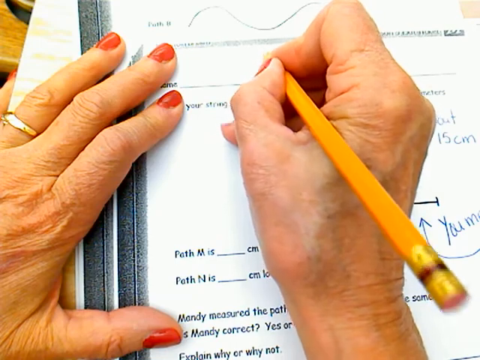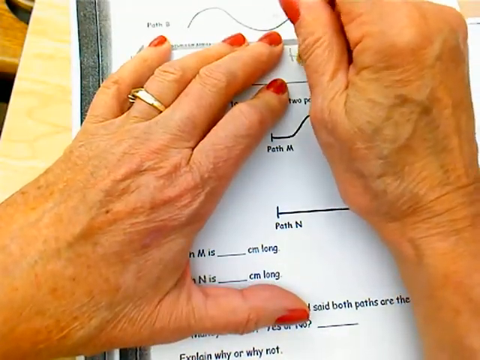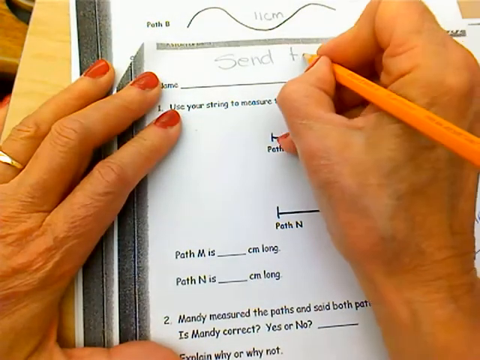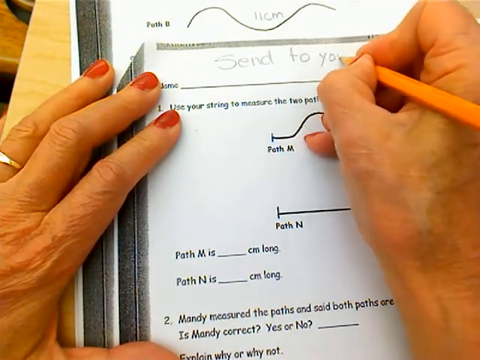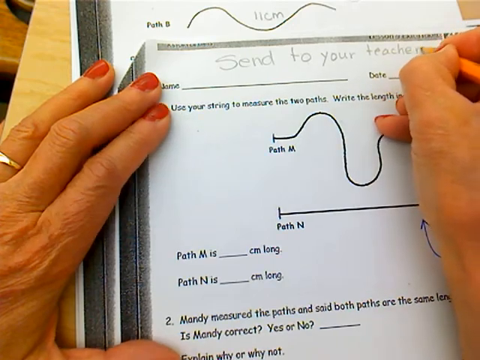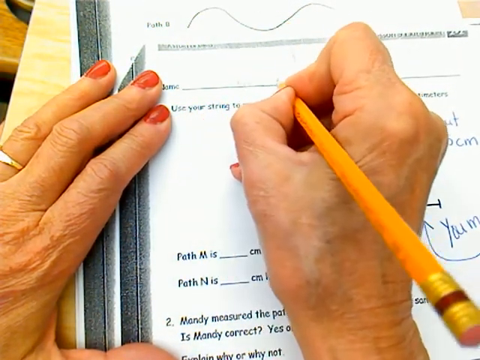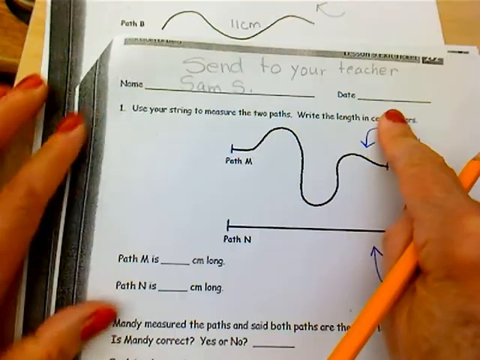Send to, oh my gosh, look at that, Miss Star. You can't even write the word to. Send to your teacher. You are going to send that to your teacher. Be certain that you put your name on it so your teacher knows that it's coming from you, and whatever date that you do this on.